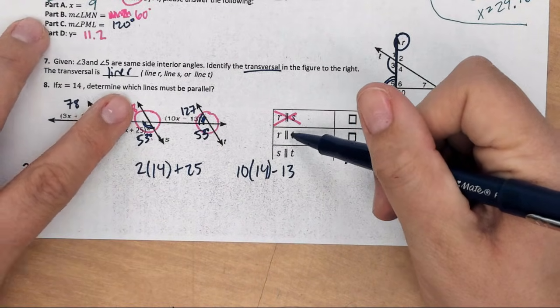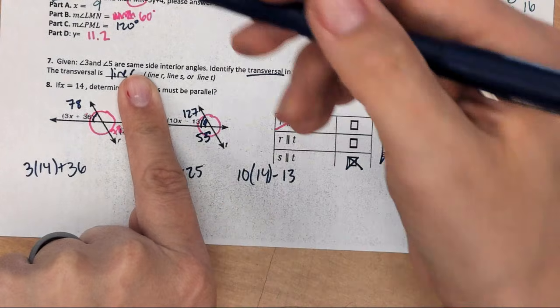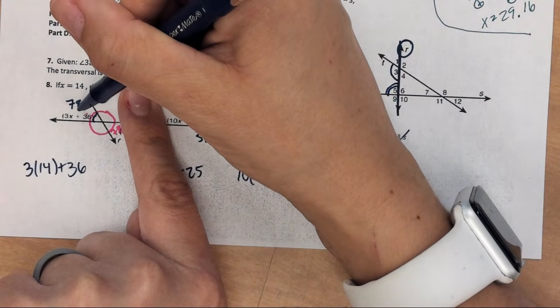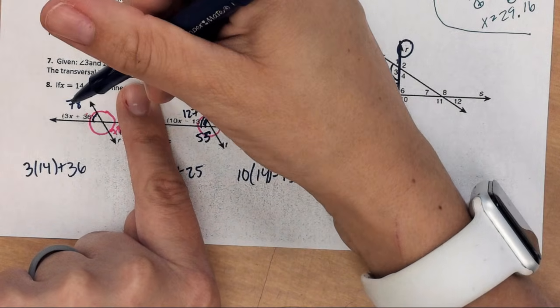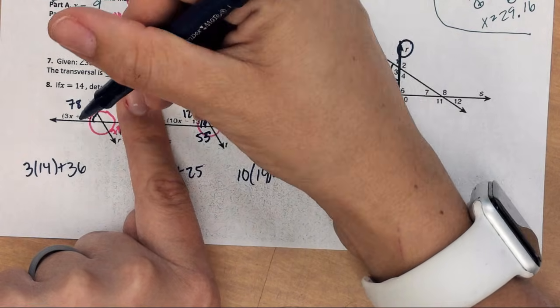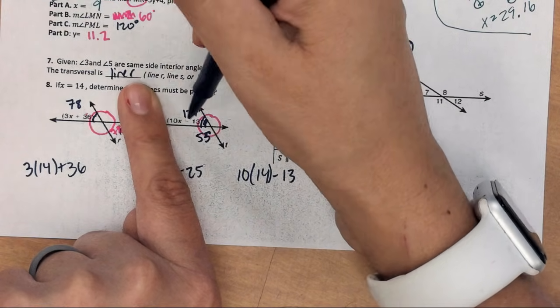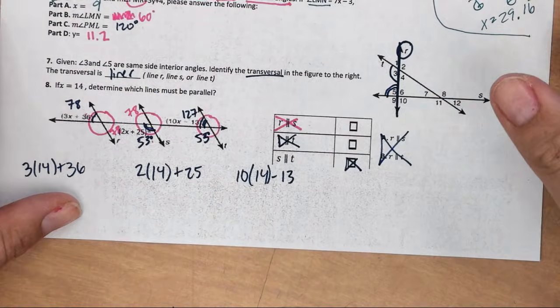Okay, what about R and T? So if I skip the middle one, let's just look at these numbers. 78 was in the top left corner, but 127 is in the top left corner. They should have to be the same angle measure, and they're not. In order for them to be parallel, they'd have to be the exact same measure. They're not. So no way, Jose. Rolling on.